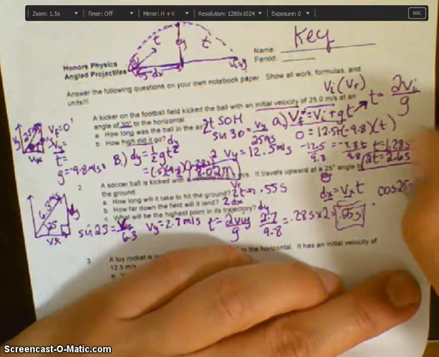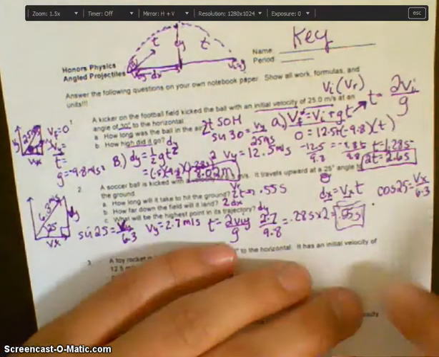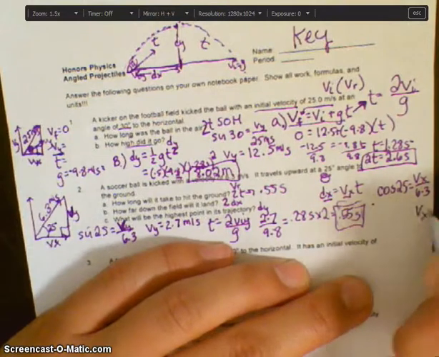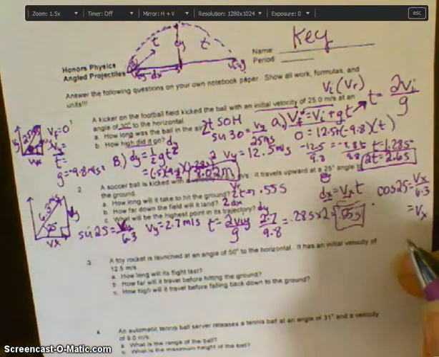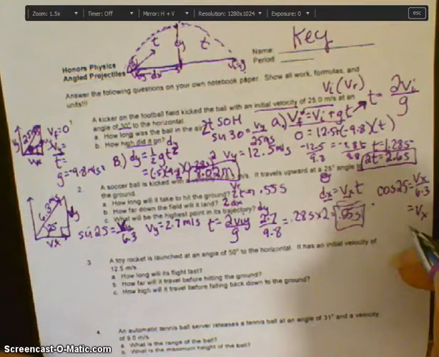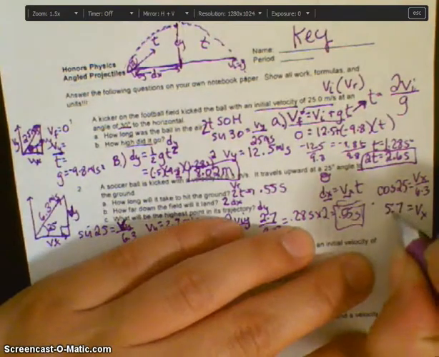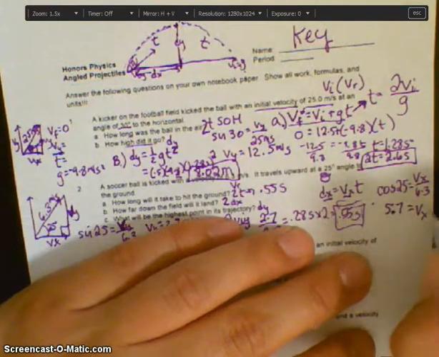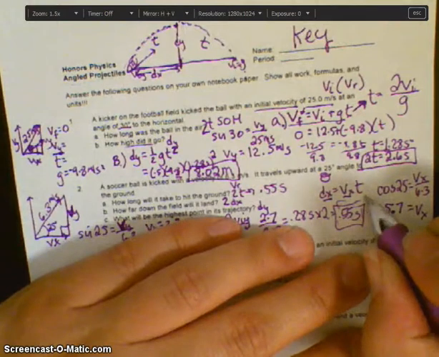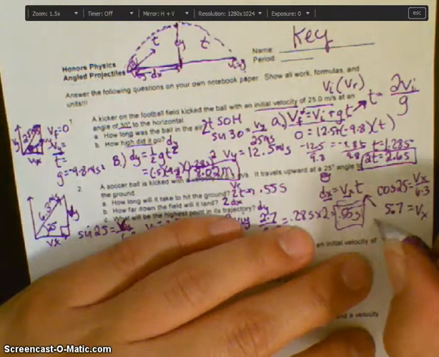So multiply those together to solve for Vx. 5.7 is our Vx. So now I can take my Vx and plug Vx in and T in to get my dx.